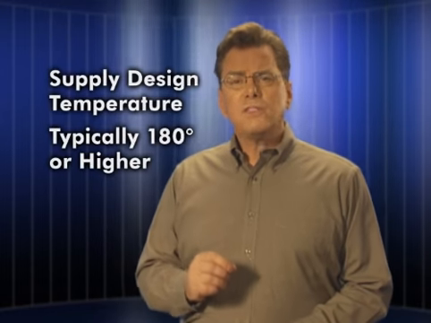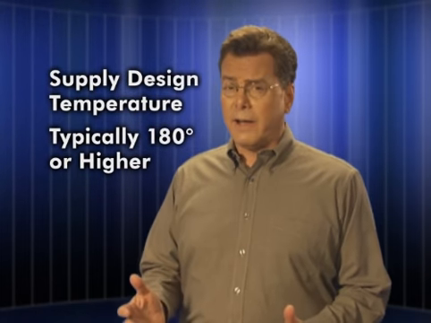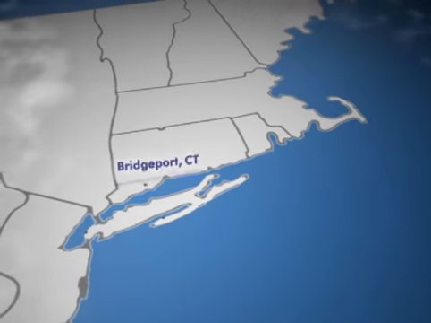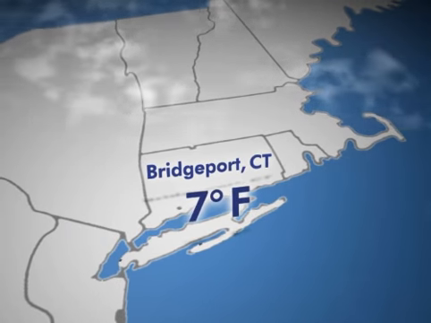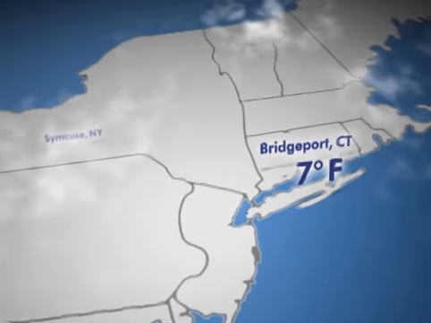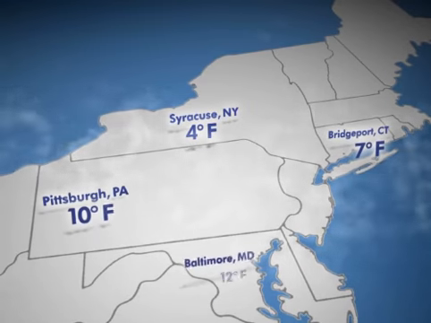Heating systems are designed to provide adequate heat on the coldest days of the year. In any given geographic area, this is known as the outdoor design temperature. Boiler aquastats are set to provide a supply water temperature that will deliver sufficient heat on those very cold days. This is known as the supply design temperature and is typically 180 degrees or higher. For example, a system installed in Bridgeport, Connecticut should be designed to adequately heat a home when it's 7 degrees outside. In other areas, design temperatures are similarly low.